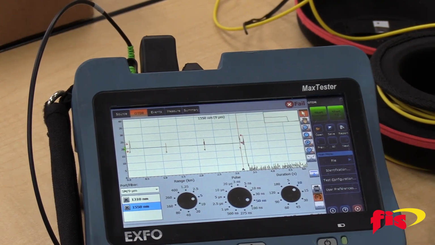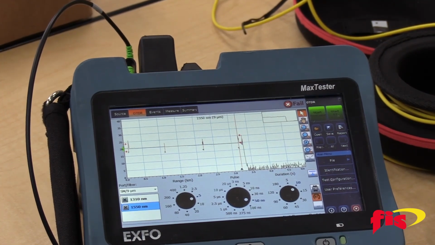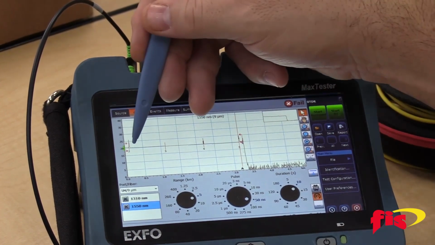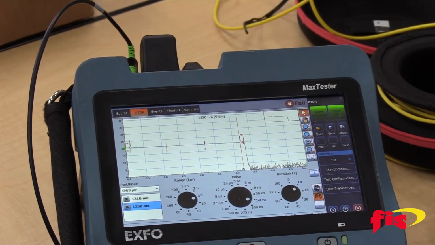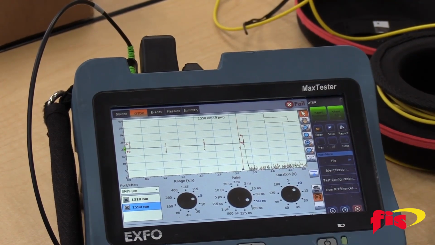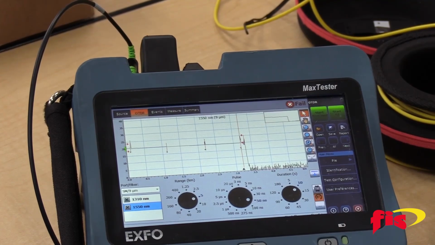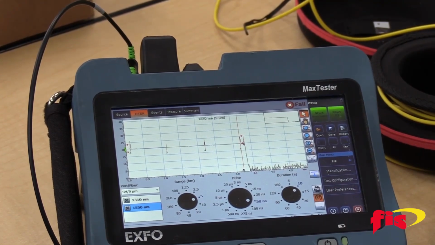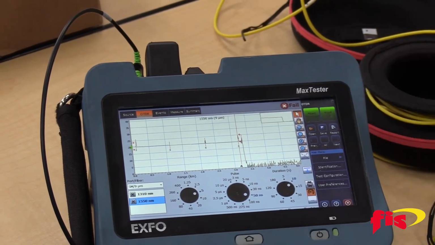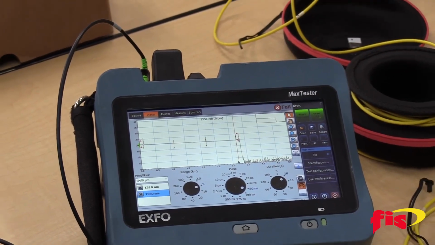So hopefully this helped, and again, this was a direct result of a technical call that I got, and I just wanted to do a hands-on and show you what a cable looks like with launch and receive cables and the reason for doing that. So grateful for any questions that you have, and hopefully this will help you when you're testing with your OTDR.